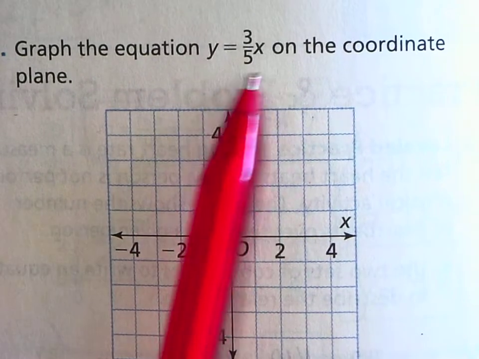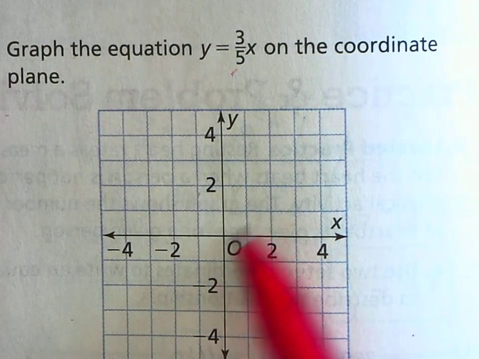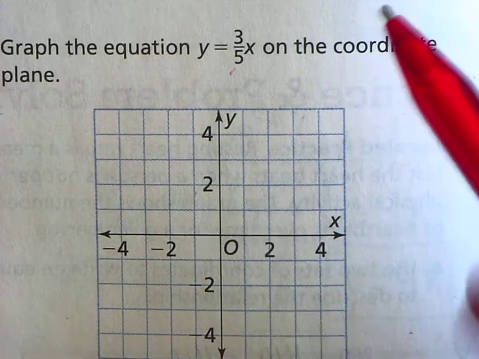Okay, so let's try this one. Now this one is a positive slope. So my line should be going up from left to right. Okay, so let's graph this.